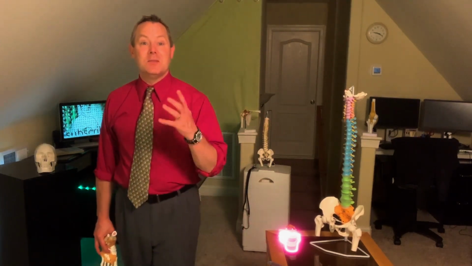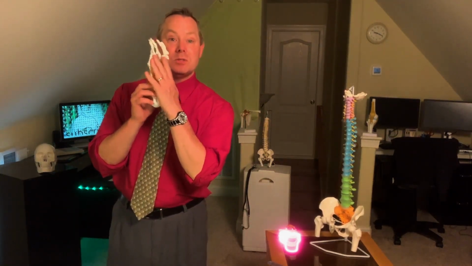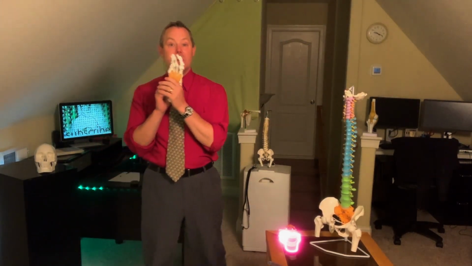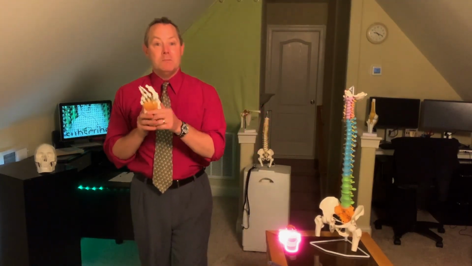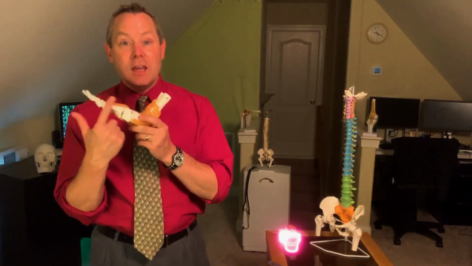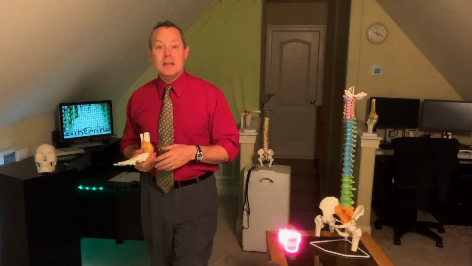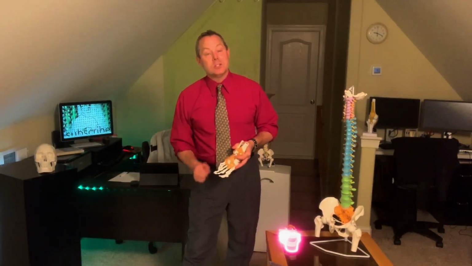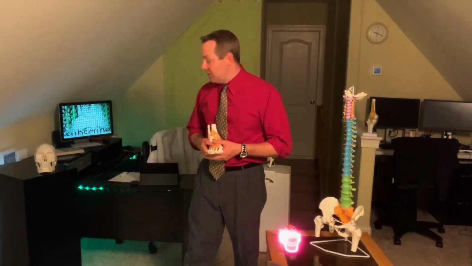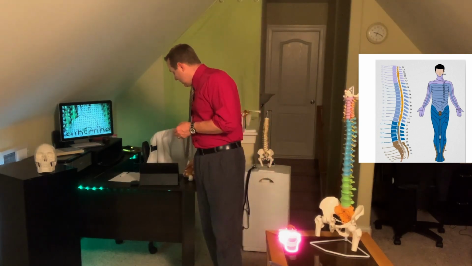That nerve is getting inflamed and is giving you some symptoms on the bottom of your foot. If we're talking about maybe the inside of the foot here, or along the inside of that leg, we're talking about the L5 nerve. And so on and so forth.